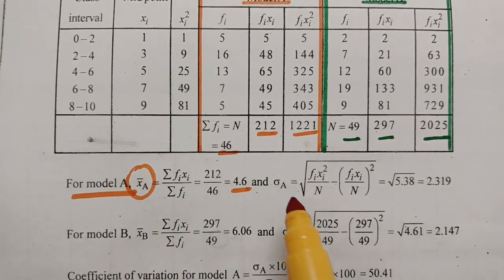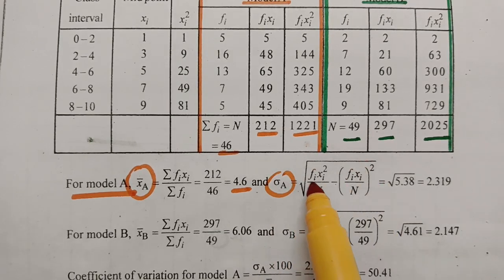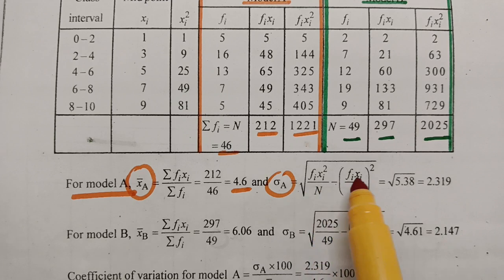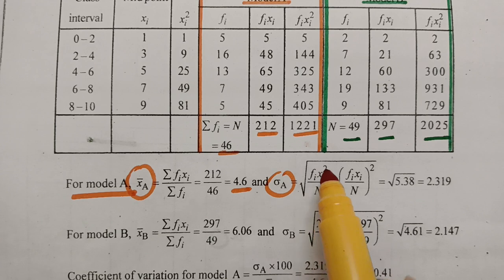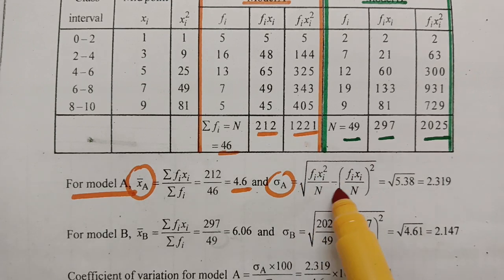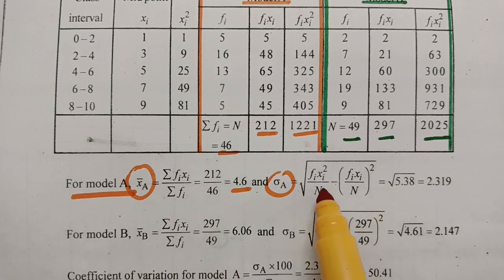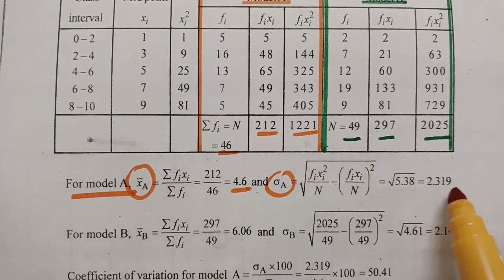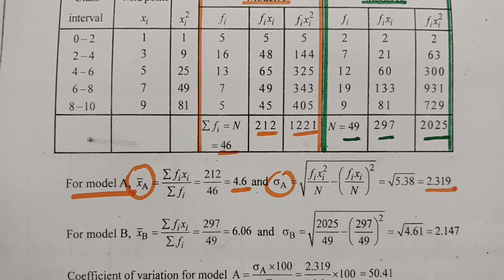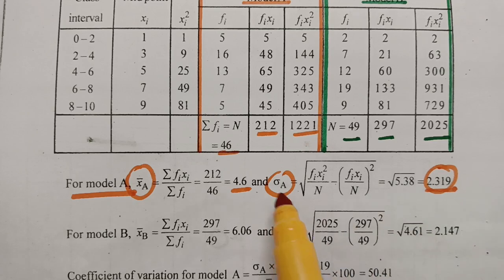And next one, for model A, sigma A square is equal to, this is root over sigma fi xi square by n minus sigma fi xi by n whole square. So here the square value is 1222 by 46 minus 212 by 46 whole square. If you make the calculation using a calculator, this will be 2.319. So this is the sigma value.